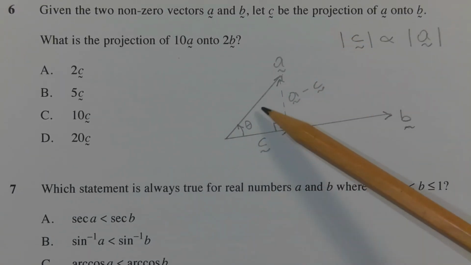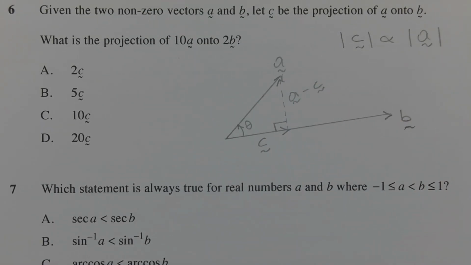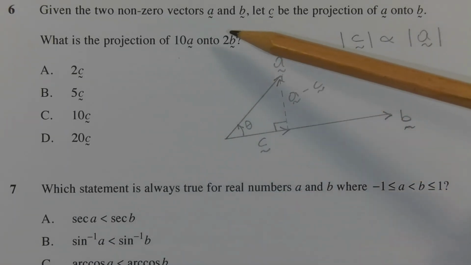In other words, the magnitude of vector A is increased. Now we're assuming here that vector B is long enough such that the projection of vector A when it's increased in magnitude is possible onto vector B. So let's see what's happening here.